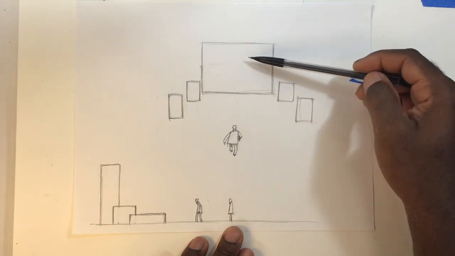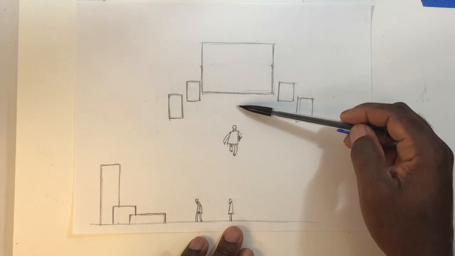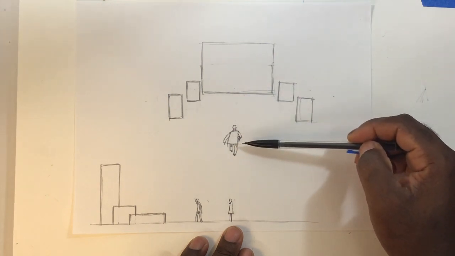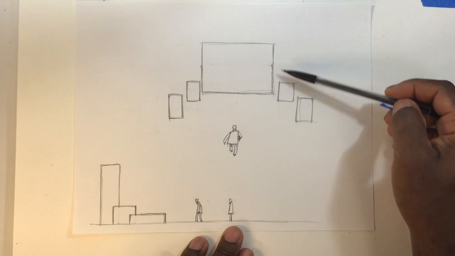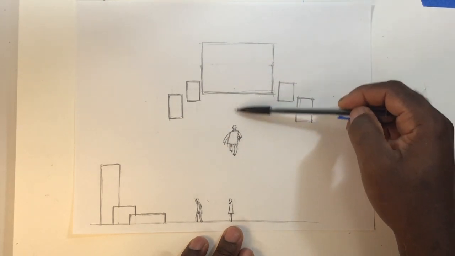Here I've presented them as just flat two-dimensional objects that this guy is approaching and looking at, and we're going to talk about how these objects usually appear to somebody who's looking at them.